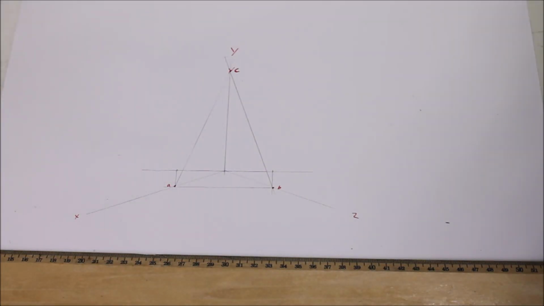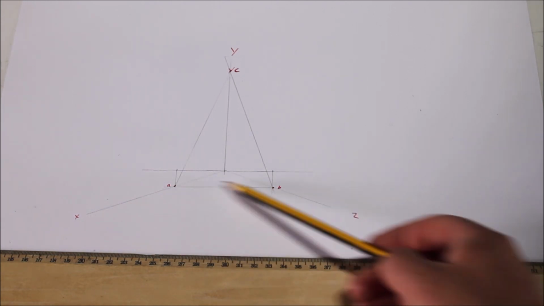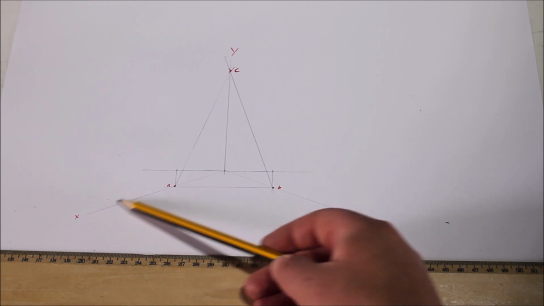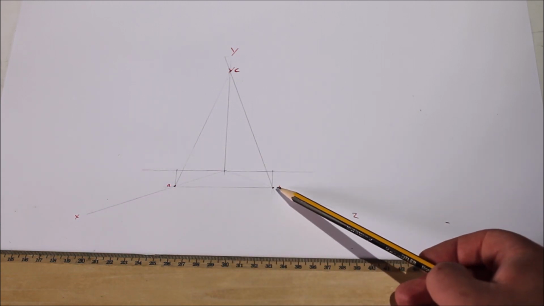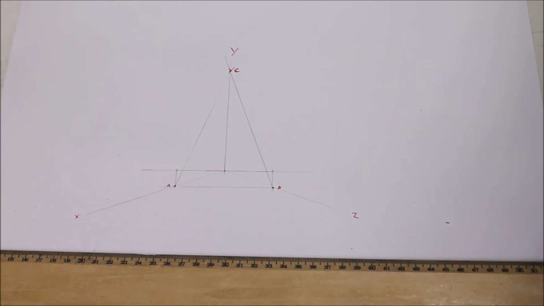Okay, so that's part A done. We have our axes X, Y, and Z put in. We have our isosceles triangle ABC put in. So the angle is 110 degrees. Using the adjustable set square there, I was able to draw the 110 degrees both sides for X and Z. Then the BC line is perpendicular to the X-axis, so draw a perpendicular line up until you hit the Y-axis. That gives you C. That completes your triangle.